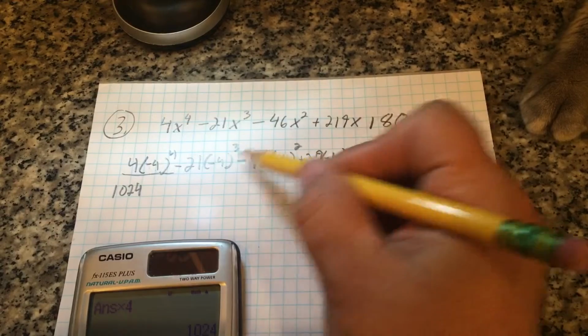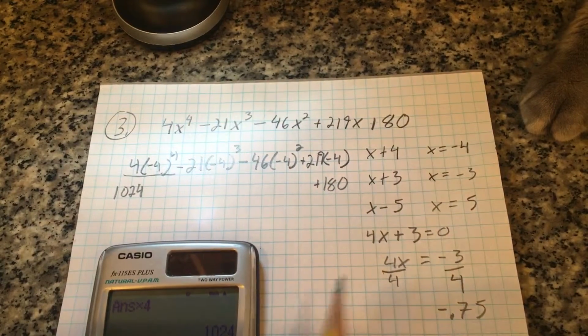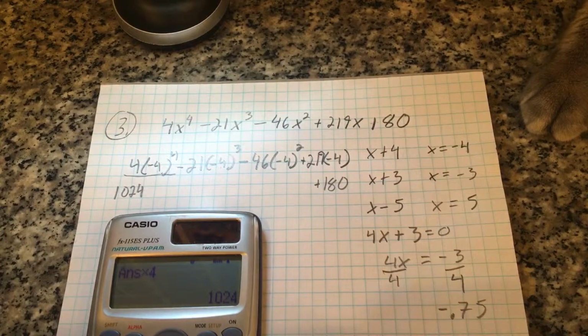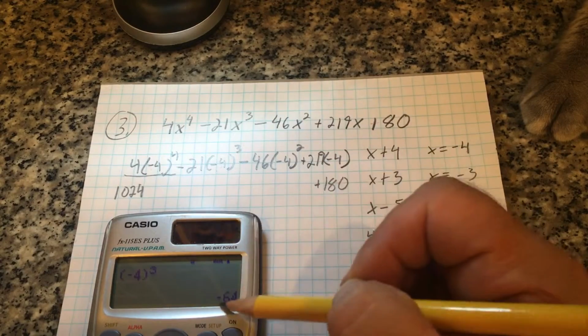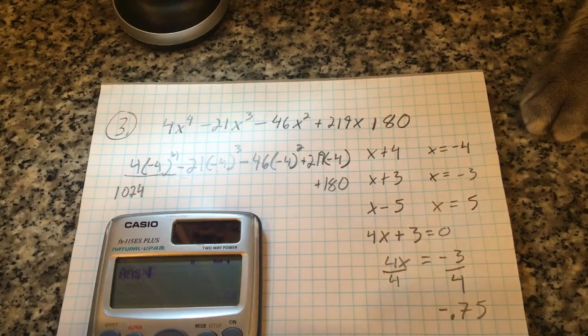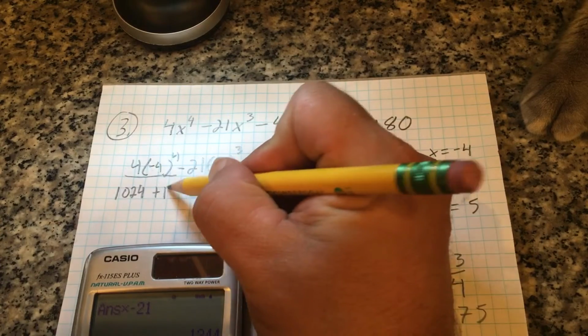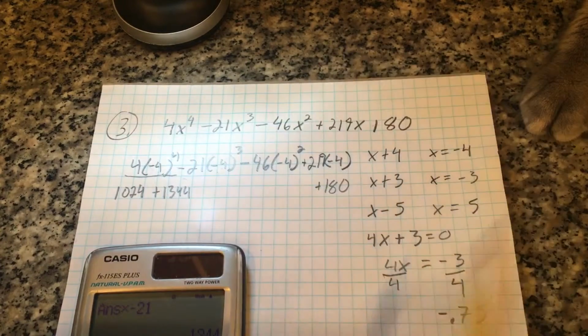You can start to tell that this is not going to be a quick problem. Then I take negative 4 and cube it. That's negative 64. Negative 64 times negative 21 gives me 1344.